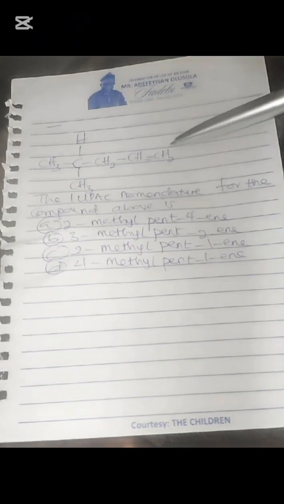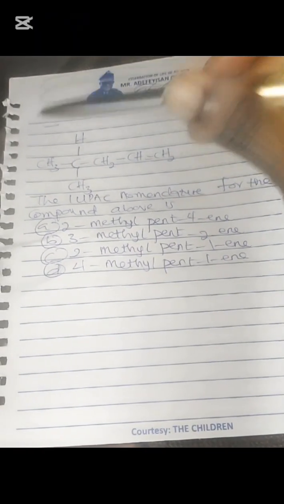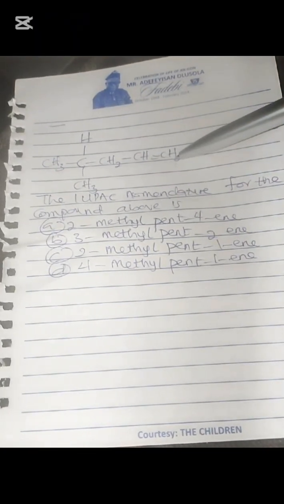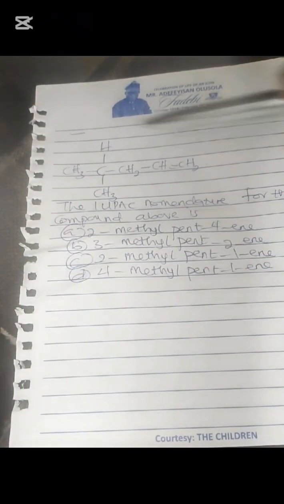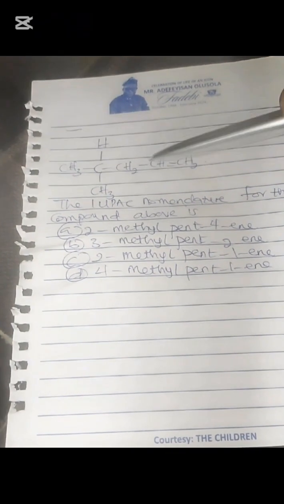I told you that the longest continuous carbon chain is the first thing we are going to do. Let's count it. 1, 2, 3, 4, 5.